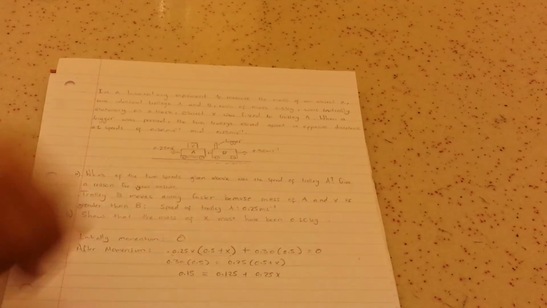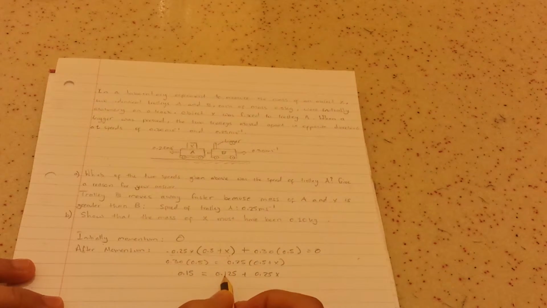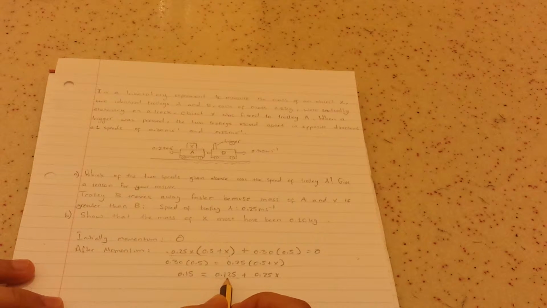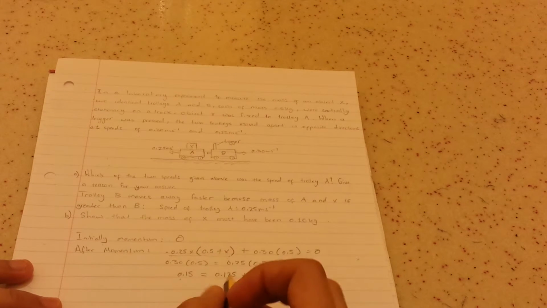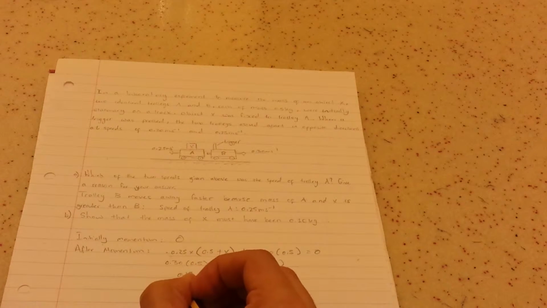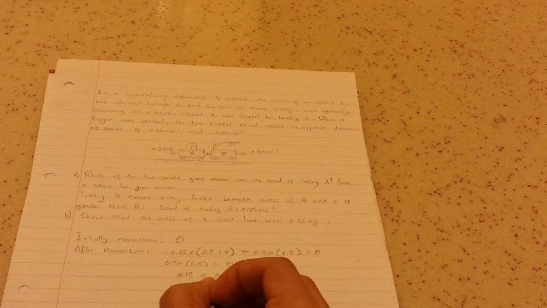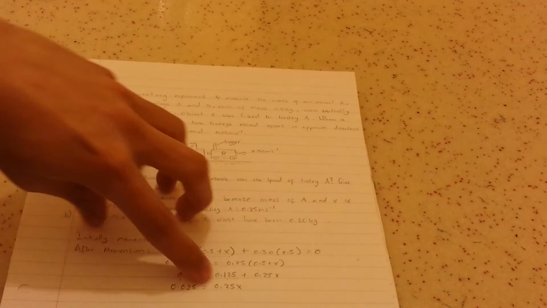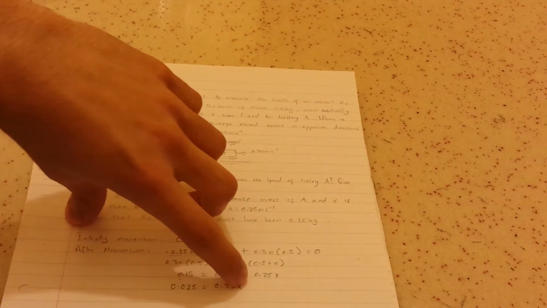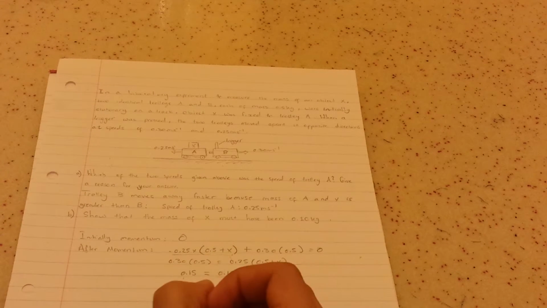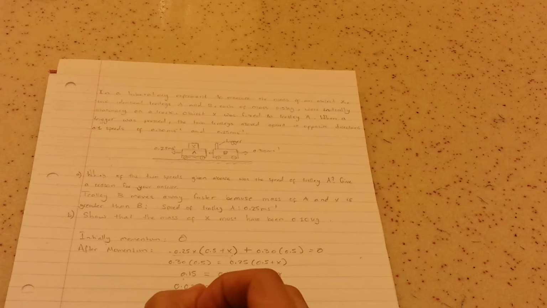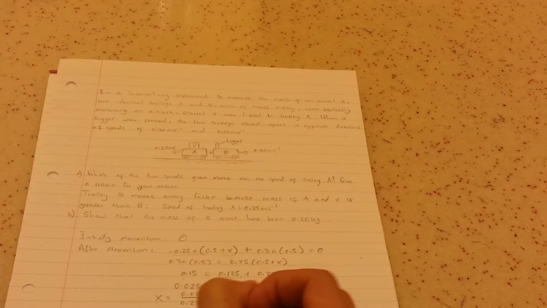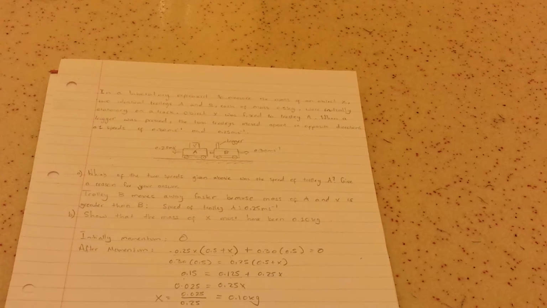And so we can just take this 0.125 to this side, and we get 0.025, and that is equal to 0.25X, and then we can divide both sides by 0.25 and we get X, and so X is equal to 0.10 kg. Okay, so we've just shown it, and answered the question.